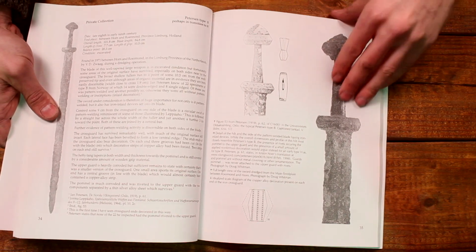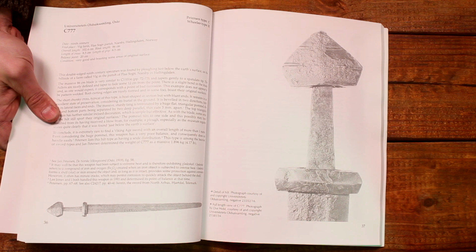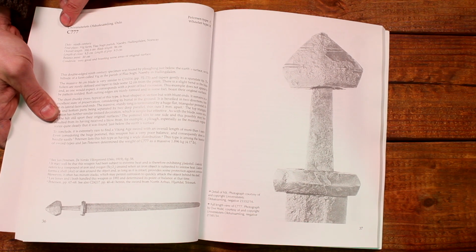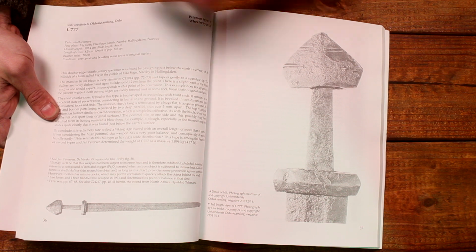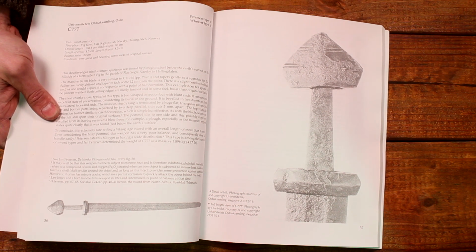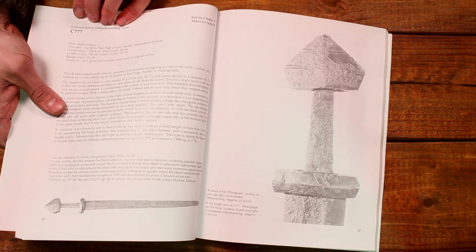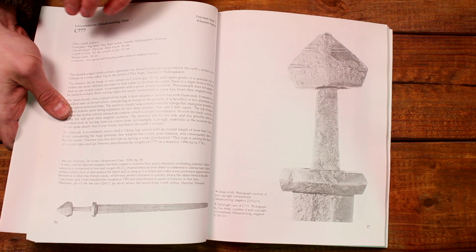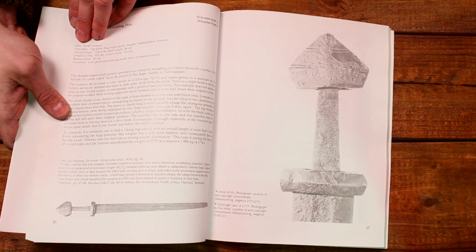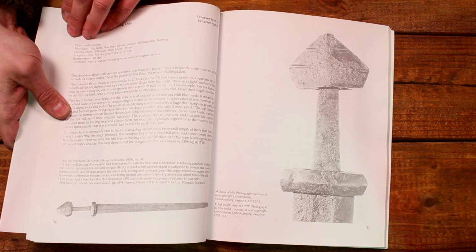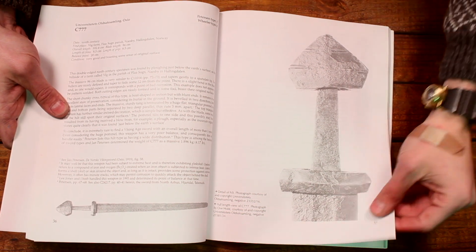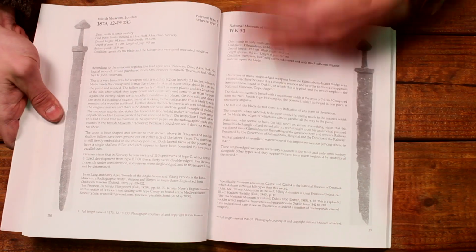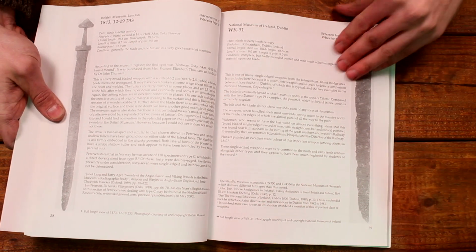And so it talks about, let's see, here we go. It'll give you the museum number. So this is C777 if you were to go to this museum in Oslo. But it tells you where the sword is located, but then also the time that the sword comes from in antiquity, where they found it, some of the dimensions of the sword, overall length, blade length, handle length.